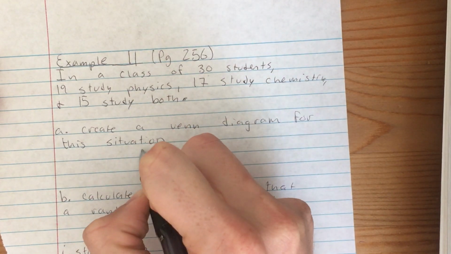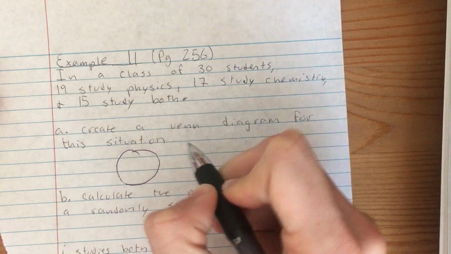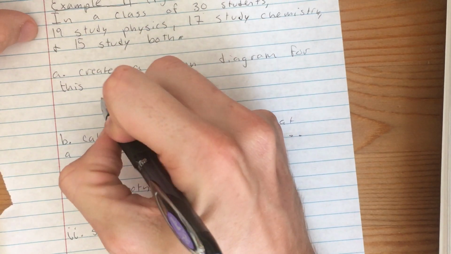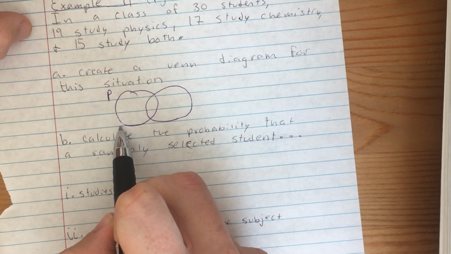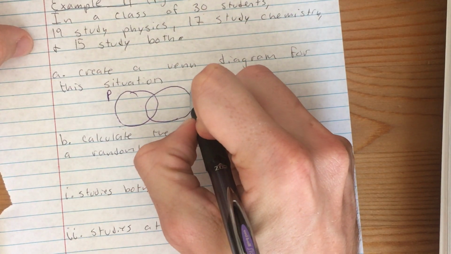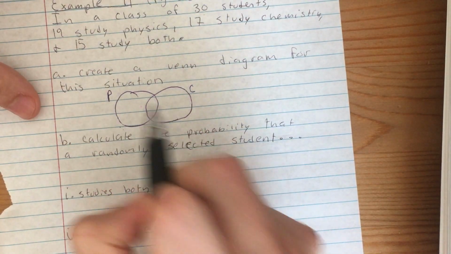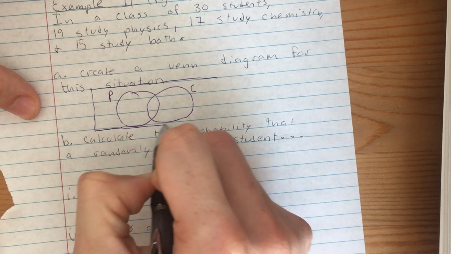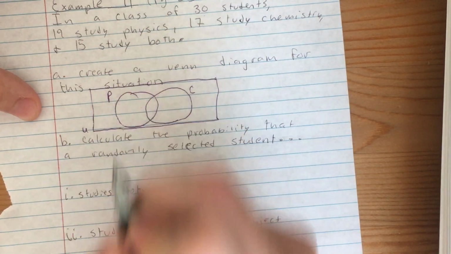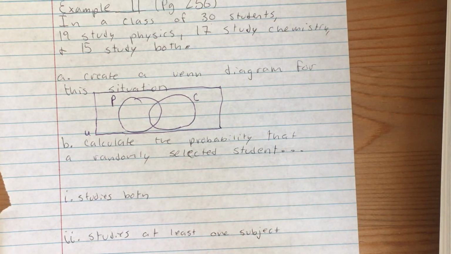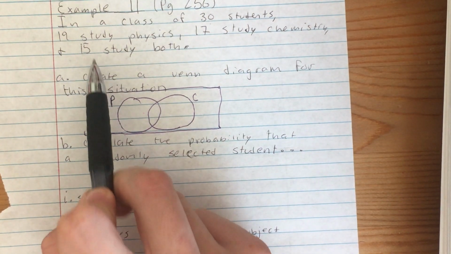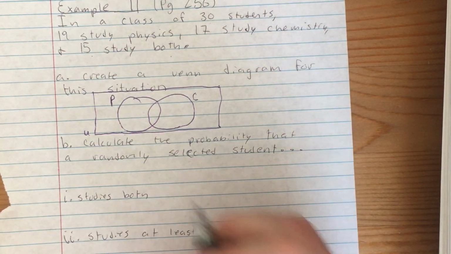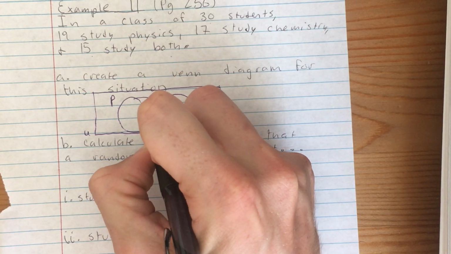So if we've got this Venn diagram here, we're going to say that this circle is going to be the people that study physics. These people are going to be the people that study chemistry. We've got the universal set here because there may be some people who study neither. And we're going to start with the information that we know for certain. That information is that 15 people study both physics and chemistry. So in the middle of that Venn diagram, I'm going to put 15.